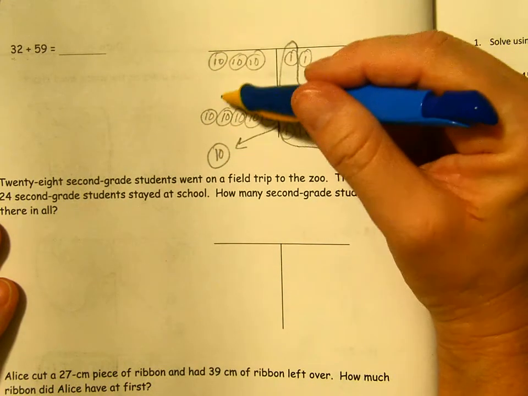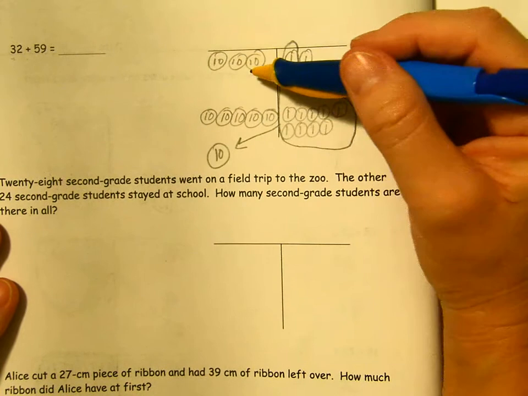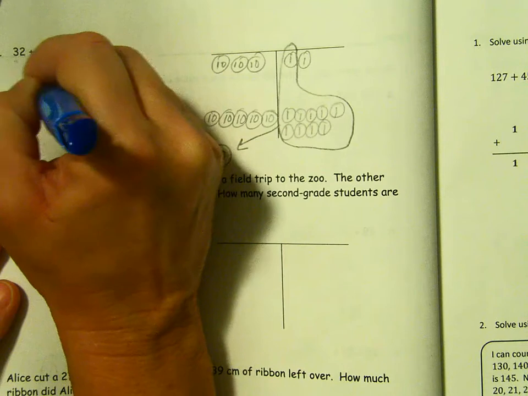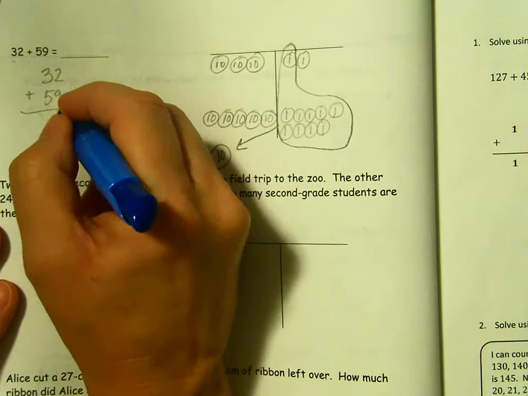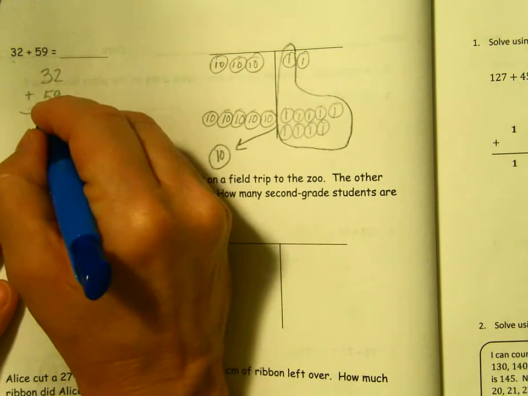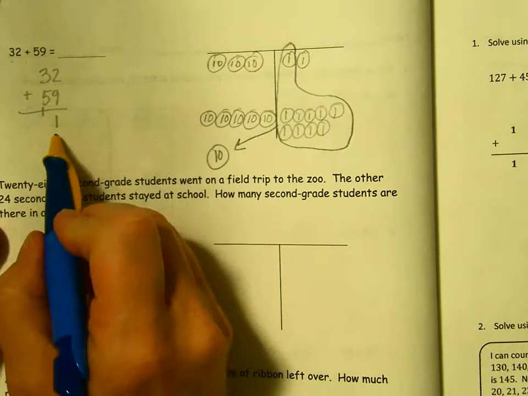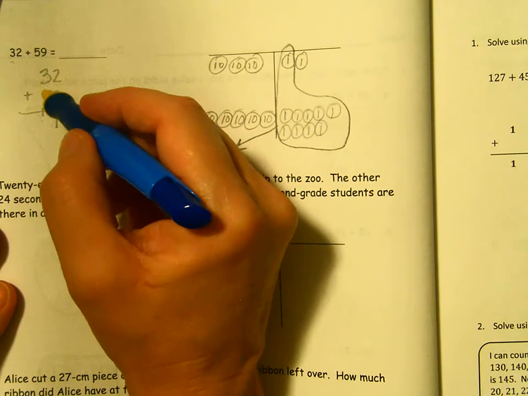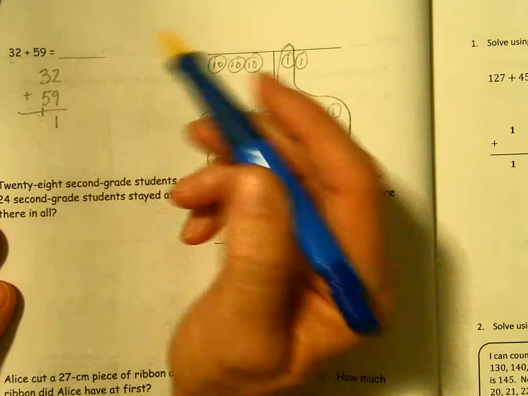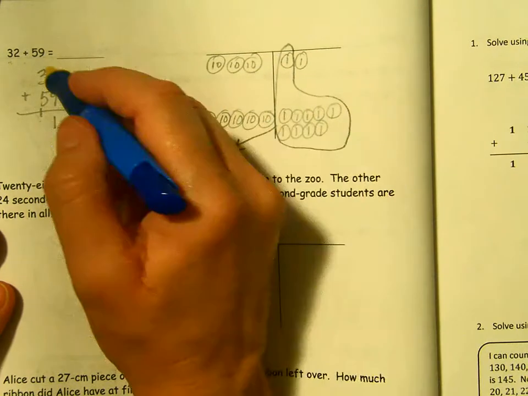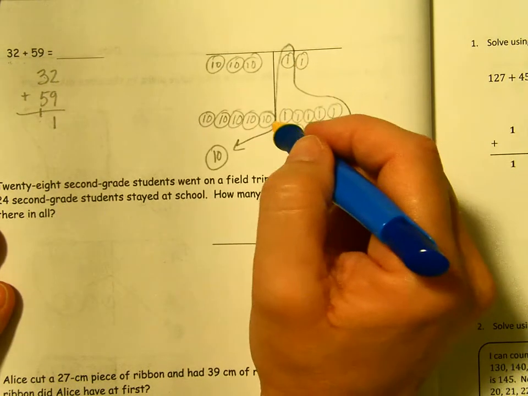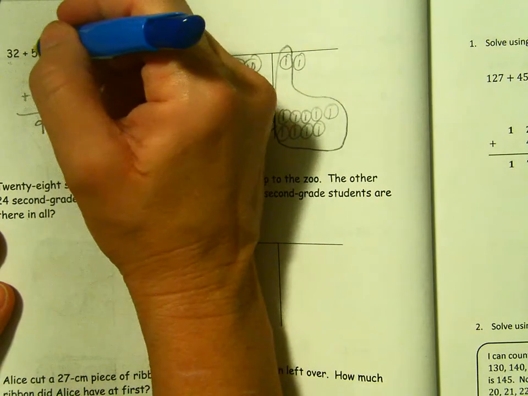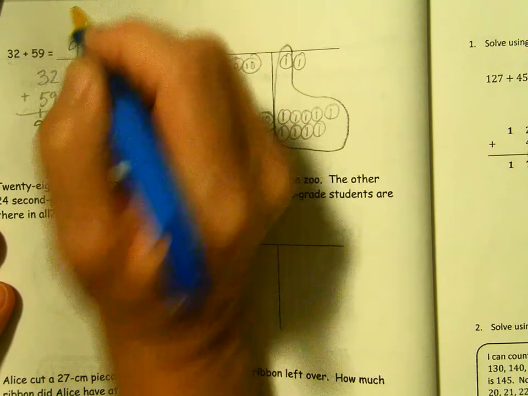All we need to do now is add together the tens. 32 plus 59. 2 and 9 is 11. There's the 1 that's left, and there's the 10 I moved over. So we're adding 3 and 5 and 1. You can count them up or add it here. 3 plus 5 plus 1 is 9. 32 plus 59 is 91.